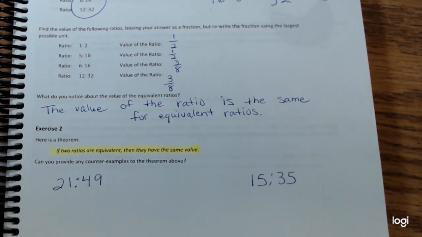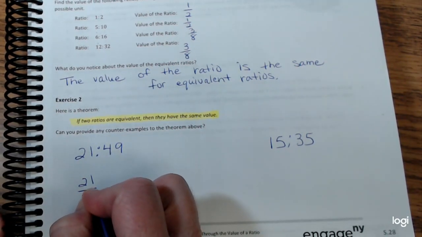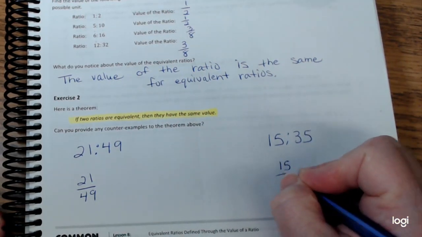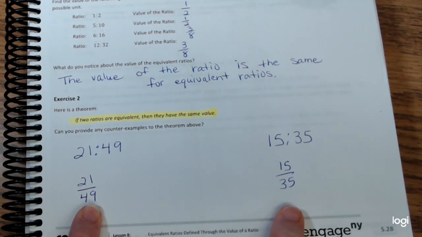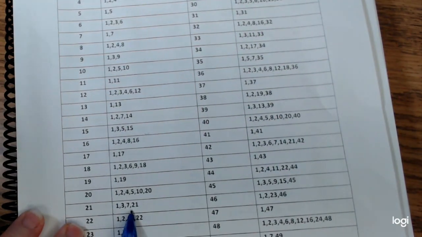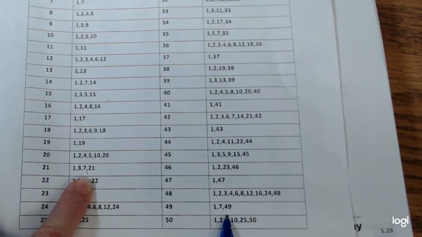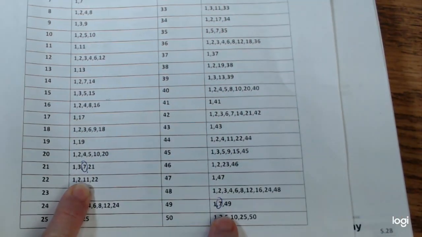I like to take the ratio and I like to write it this way. And I'm going to do the same thing with this one. This way it's easier for me to see if I can reduce them. So I need to find a common factor for 21 and 49. 21, 49, looks like they have a common factor of 7.